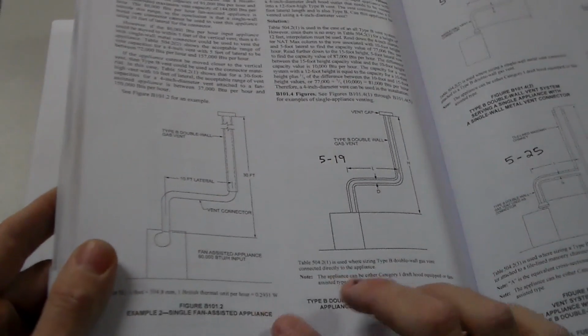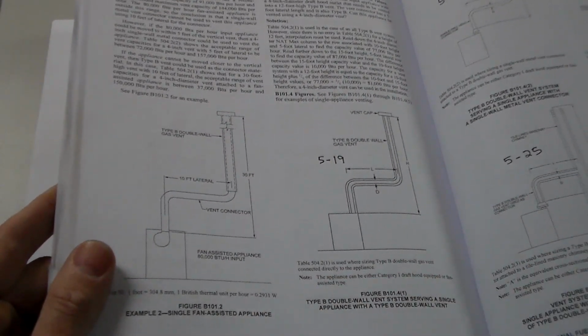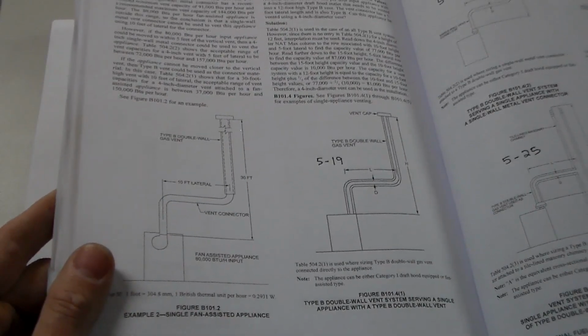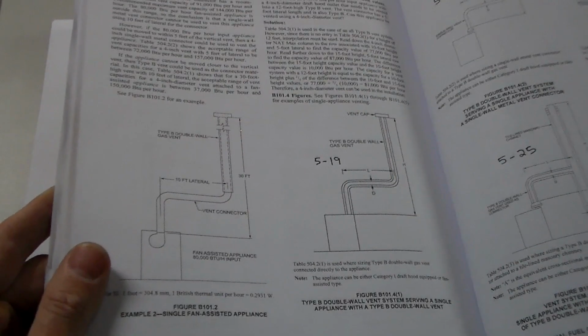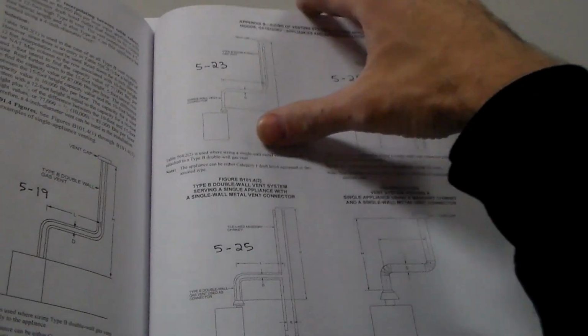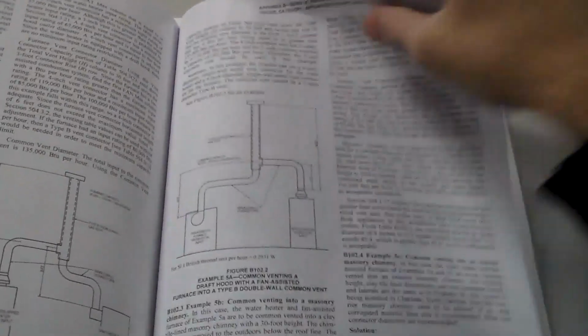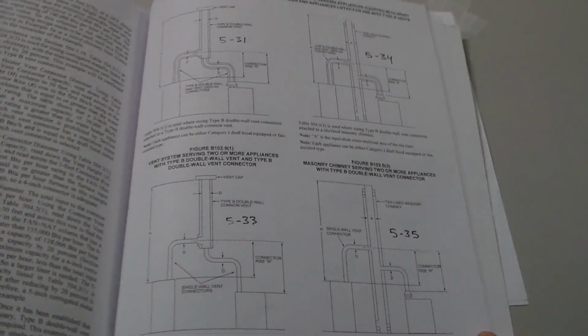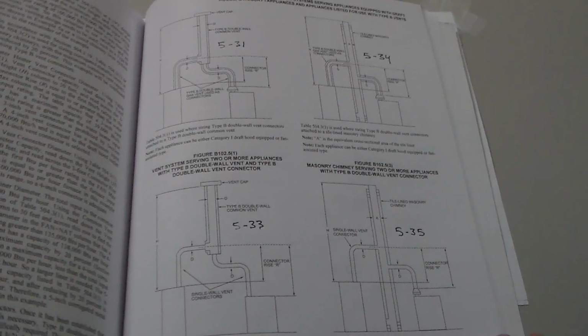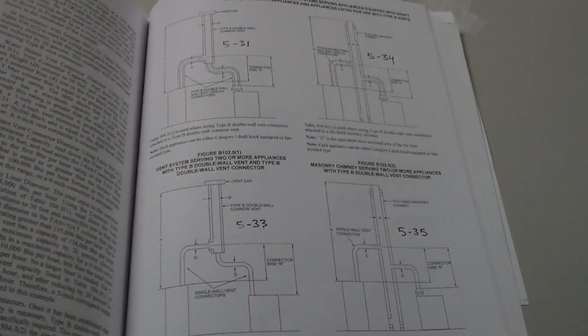Then this will refer you to the proper table in the code book to use for that particular question. And this goes on single appliances. It keeps going on into two or more as well. So there are four different tables that we're going to use, and I'll show you those in a second.